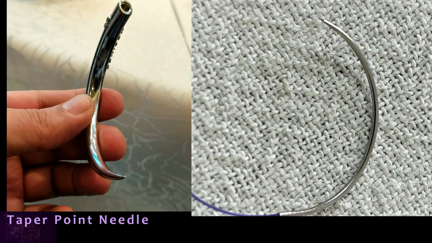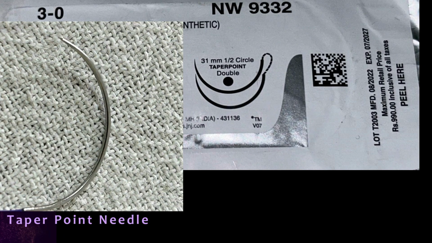They are more precise and there's minimal tissue trauma. Here is a taper point needle for demonstration purposes. You can appreciate that the needle is a round body, and then it gradually tapers to a point, so there is a gradual decline in the diameter of the needle.